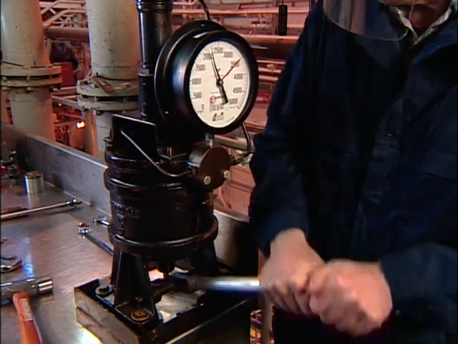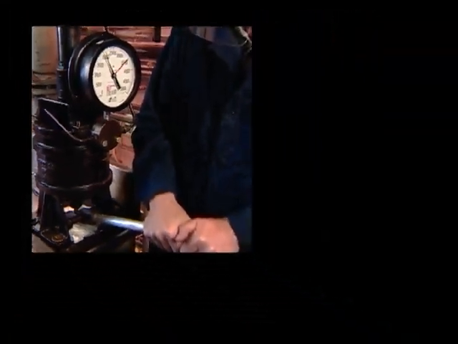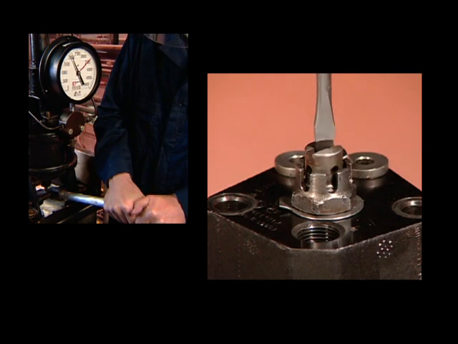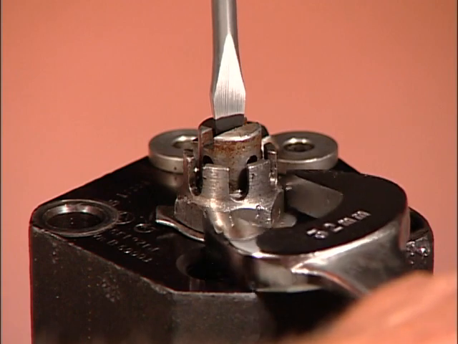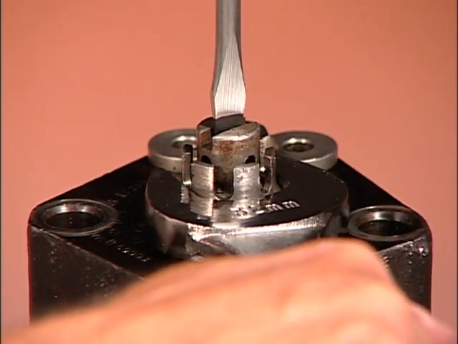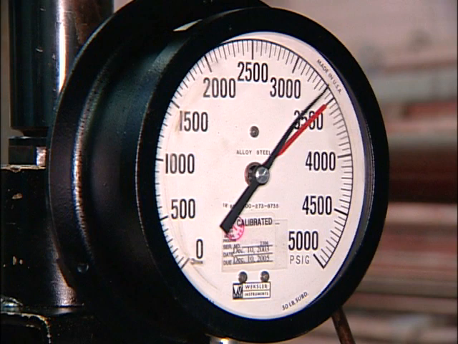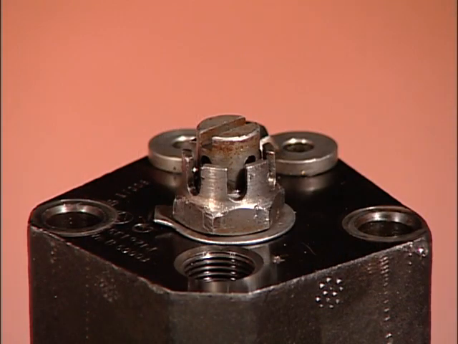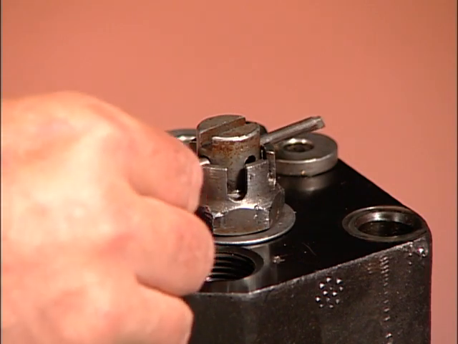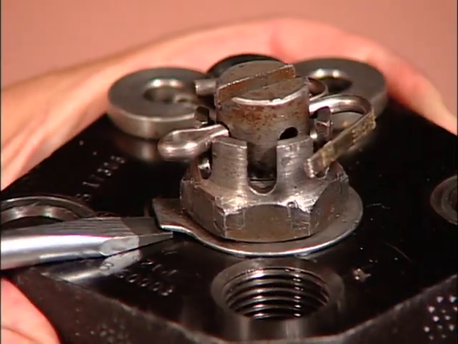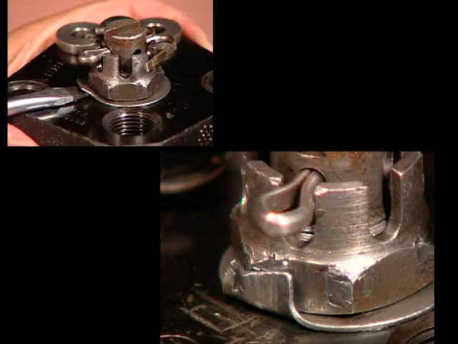Flush the injection nozzle. Keep the pump under pressure while simultaneously tightening the adjusting screw until an opening pressure of 3,500 psi plus or minus 50 is obtained. Tighten the nut while maintaining the adjusting screw in its position. Check the opening pressure and readjust if necessary. If proper adjustment cannot be achieved, replacement is necessary. If proper adjustment has been achieved, reinstall the cotter pin. Bend the locking tab up and reinstall the injection nozzle.